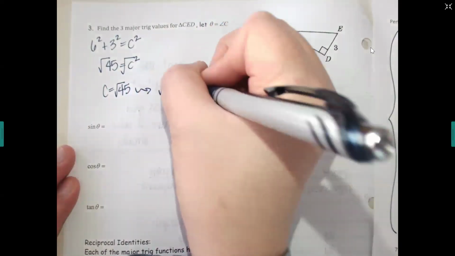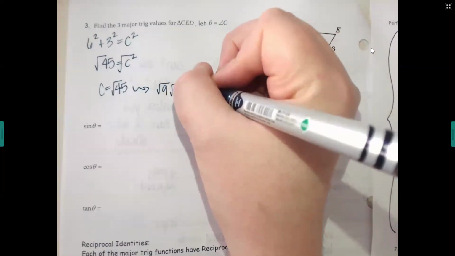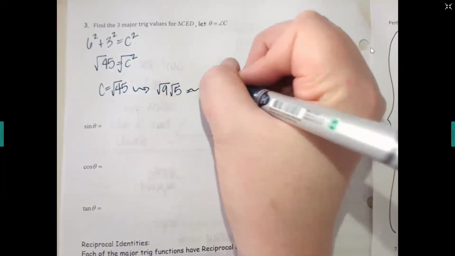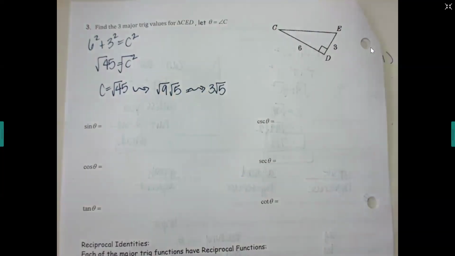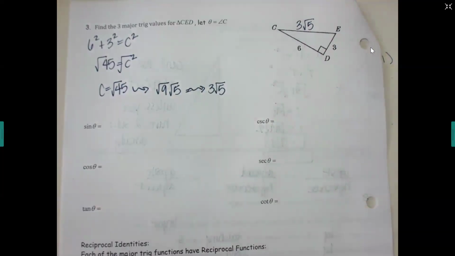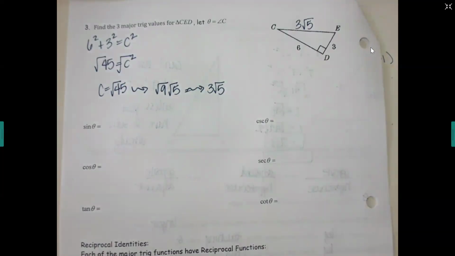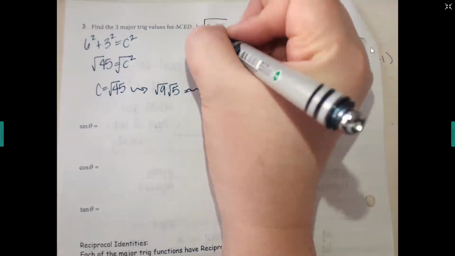But remember, in that step, they're both in their own square root. But then the square root of 9 is a perfect square. What is the square root of 9? 3 root 5. So on my third side here on my triangle, I'm going to put 3 root 5. Okay, from here, they're going to tell you what corner to put the theta in. What letter are we putting the theta in for this one? Corner C. So that's going to be here.